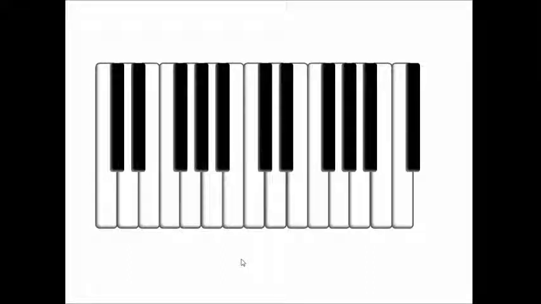Okay, so semitones and whole tones. Right, here we have a keyboard, piano keyboard with 2 octaves. Now, what is an octave? Right, so if we start here, that note, as you can see, is C.